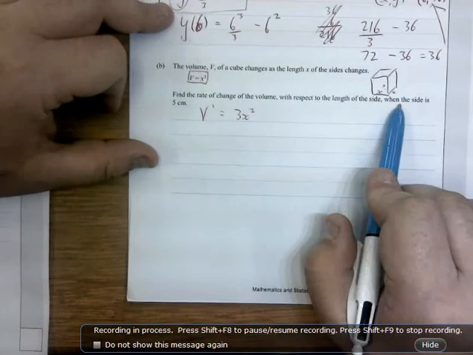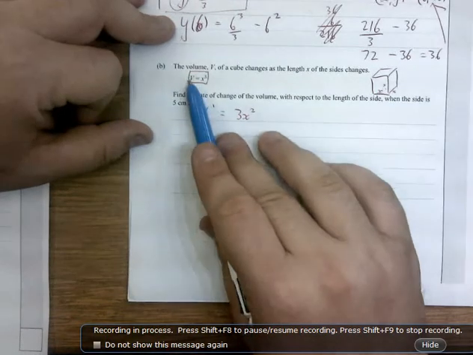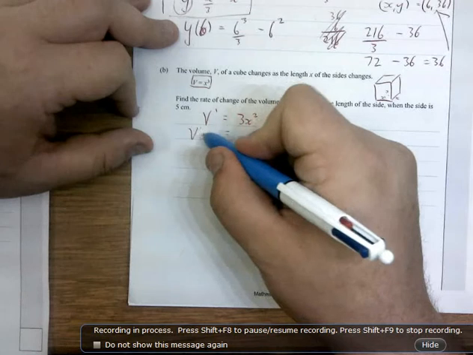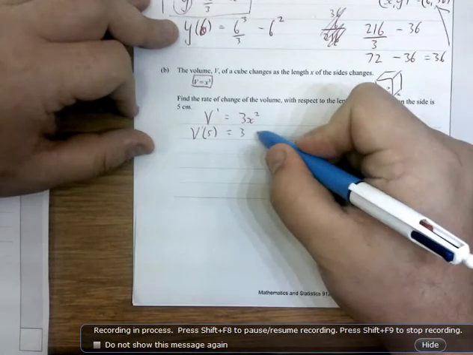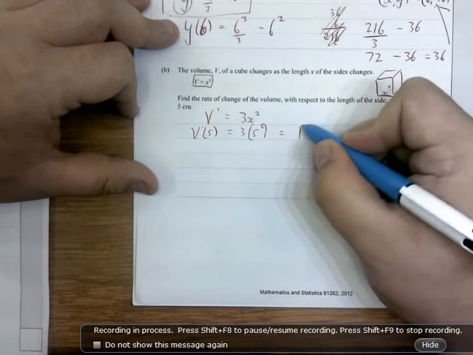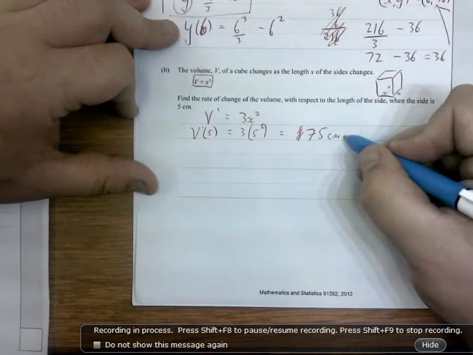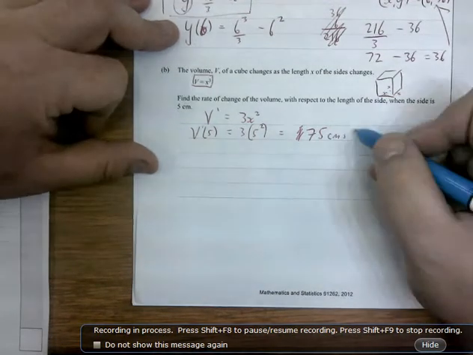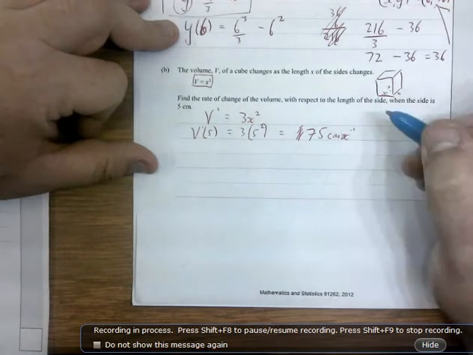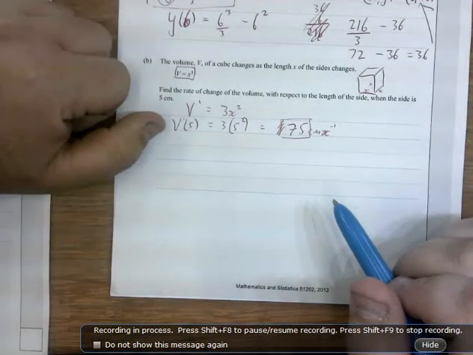When the side length is 5, what is the rate of change? So what's the gradient of this equation when x is equal to 5? v prime of 5 equals 3 times 5 squared equals 75 centimeters per second, I guess. Confusing units, but 75 is your answer for that one.